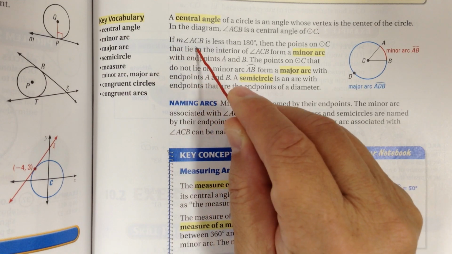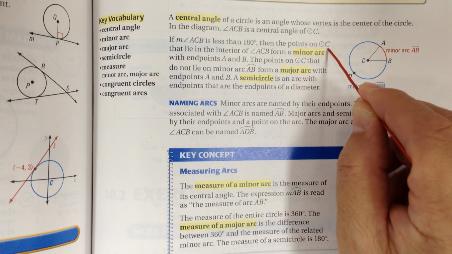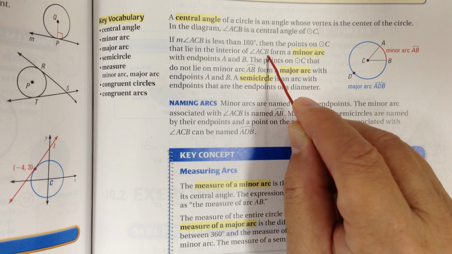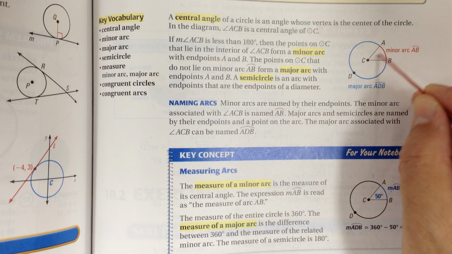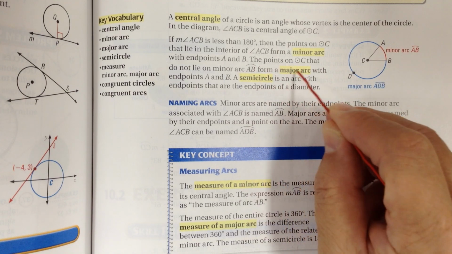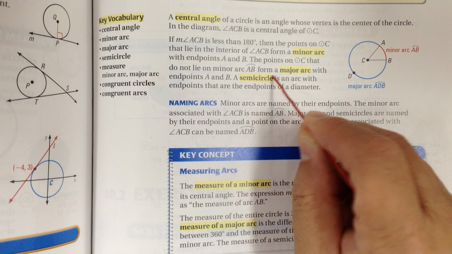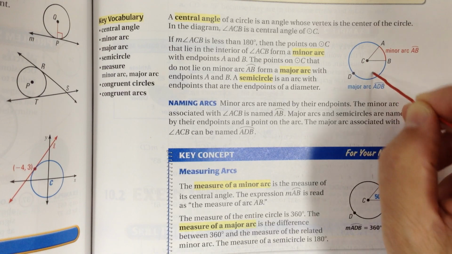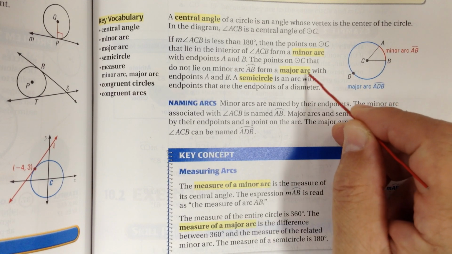If the measure of angle ACB is less than 180, then the points on circle C that lie on the interior of angle ACB form a minor arc with endpoints A and B. So this is an example of a minor arc. The points on circle C that do not lie on the minor arc AB form a major arc. So this is a minor arc, this is a major arc. Basically the big one is a major arc, the small one is the minor arc.